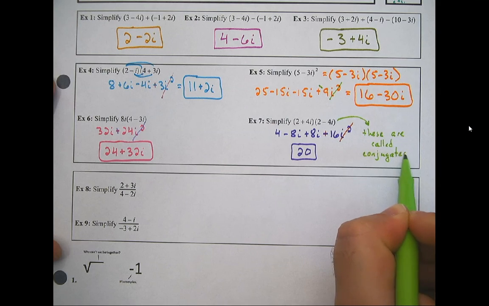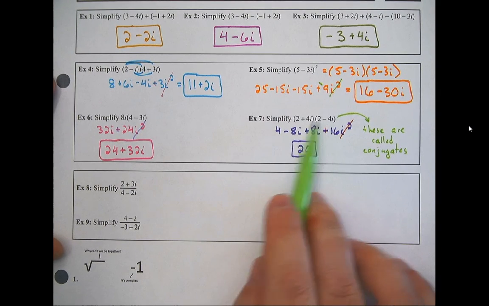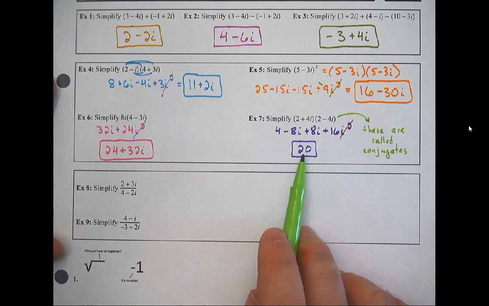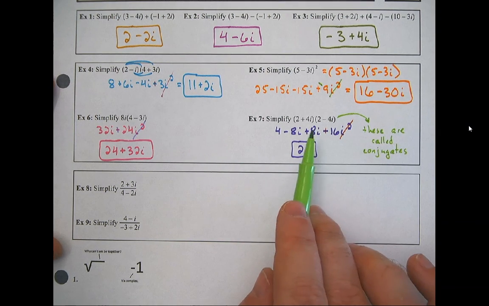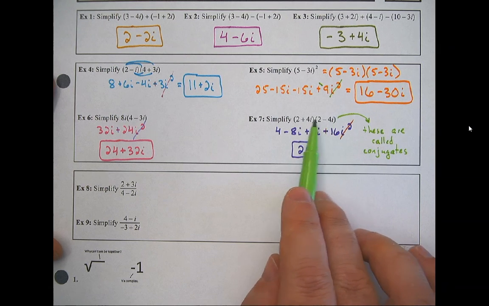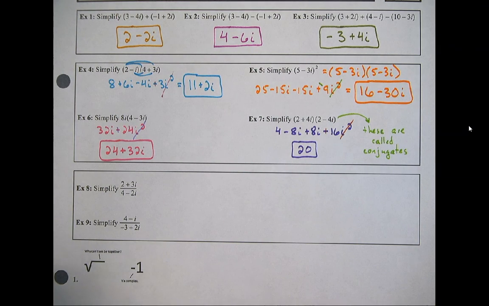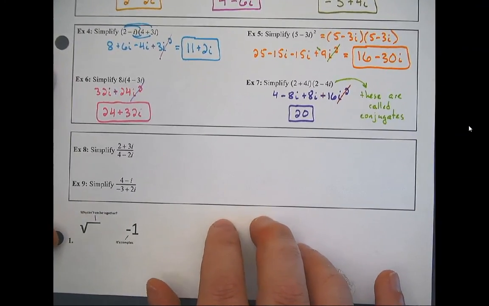And conjugates are nice with imaginaries because look at, we had stuff with i, and what do we have at the end? We don't have any i's. So that's the idea of a conjugate. If you ever want to cancel out an i, we have to cancel out with these things called conjugates. And that's exactly how we need to do division.